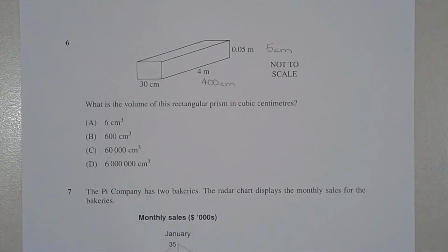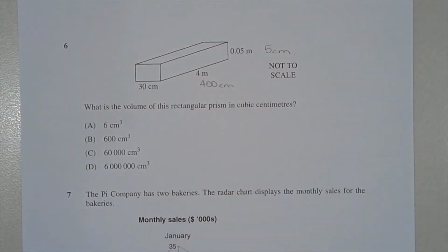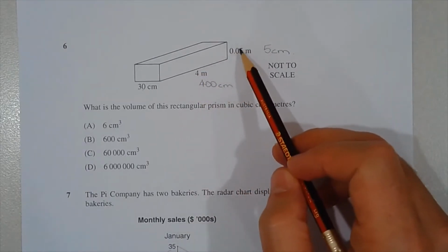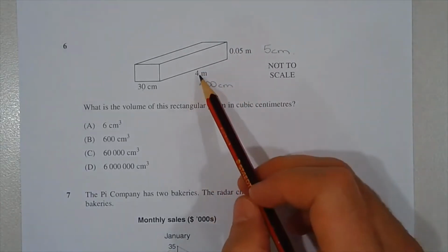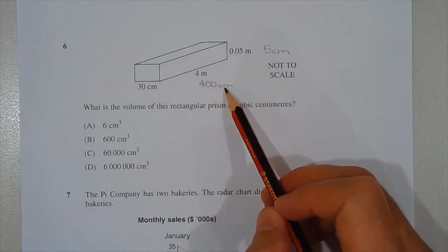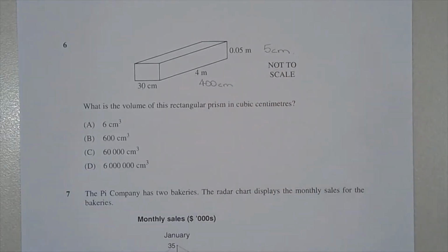Question 6. What is the volume of this rectangular prism in cubic centimeters? Now, since the answer is in cubic centimeters, the dimensions need to be in centimeters. So the first thing I did was to convert the 4 meters and the 0.05 meters into centimeters. Multiplying both of these numbers by 100, we have 4 meters is equal to 400 centimeters, and 0.05 meters is equal to 5 centimeters.